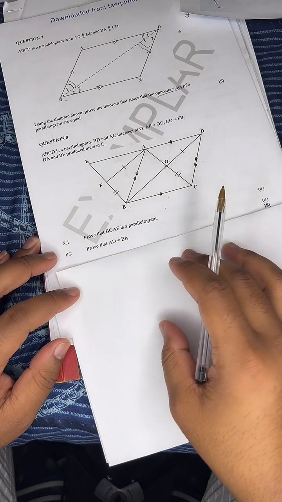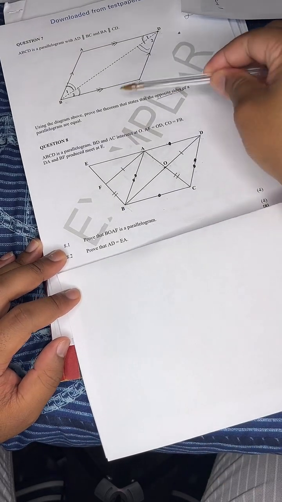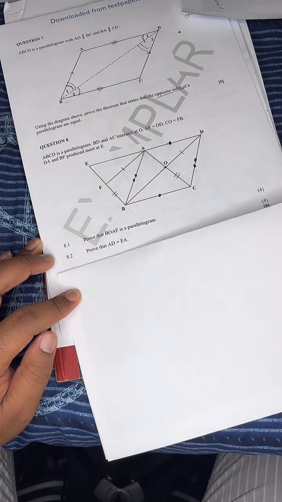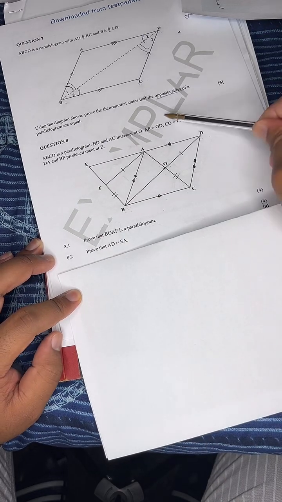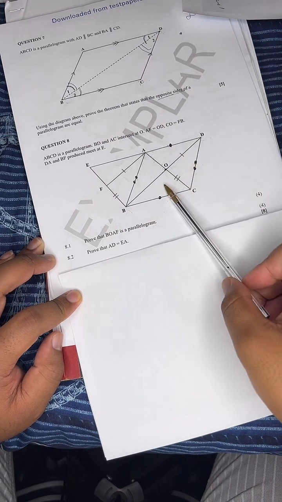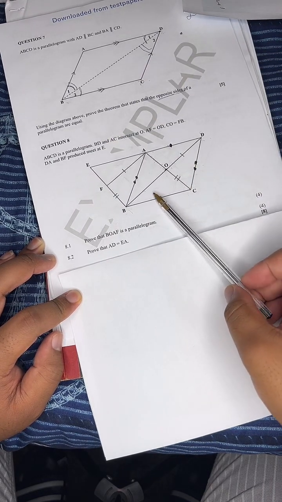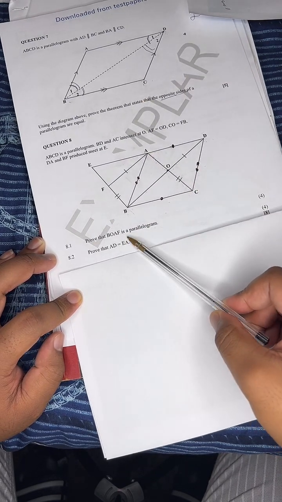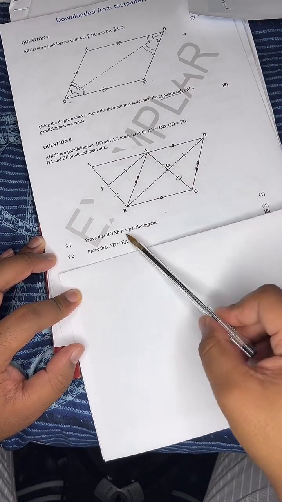You just have to apply what you did from here to here, and it will help you to get this one. So it's important to get questions correct, because if you don't understand question 7, it's game over for you to understand question 8.